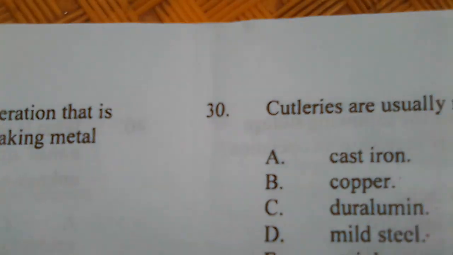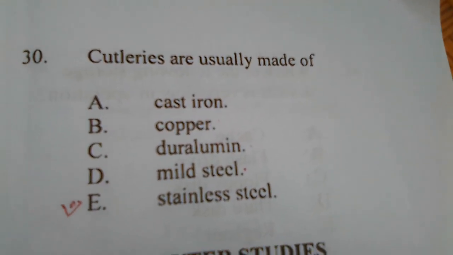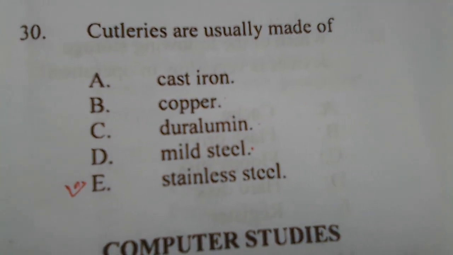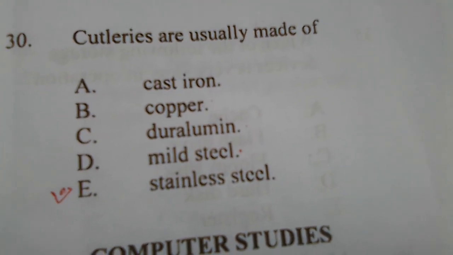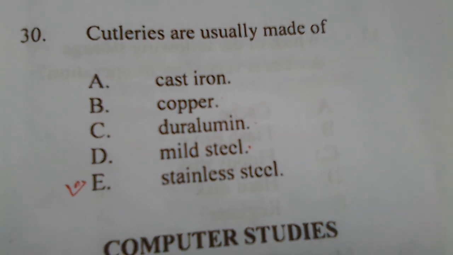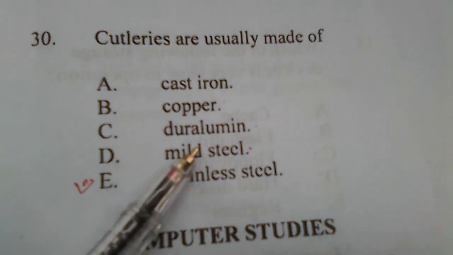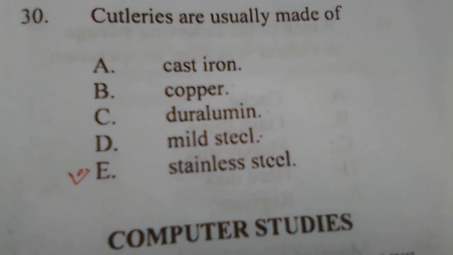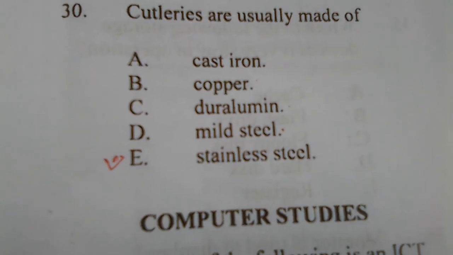Question 30, the last question there is, cutleries are usually made of stainless steel. Normally, even if you look at your spoon and you check at the back, they will write at the back stainless steel. So most of the cutleries we use are made from stainless steel. Cast iron mostly is high metal, copper mostly used for electricity, duralumin for coins and the rest, mild steel like that. So our option here is stainless steel.